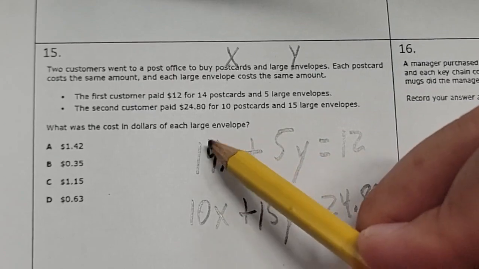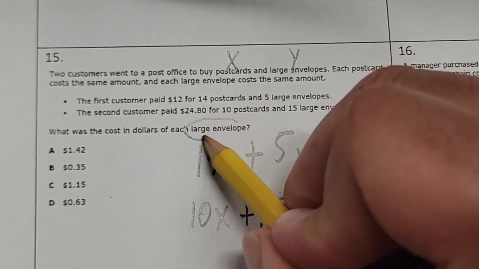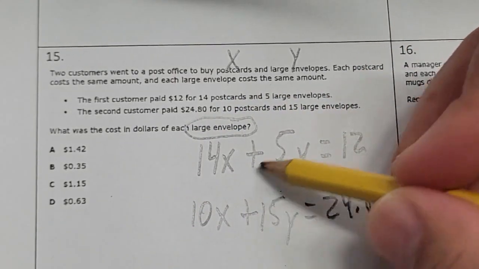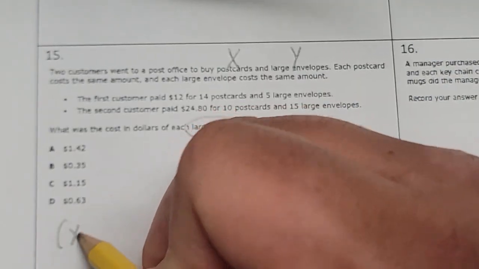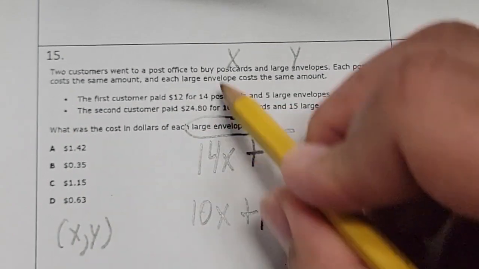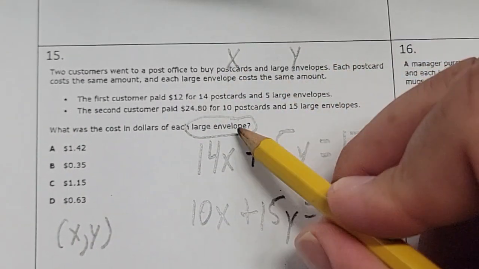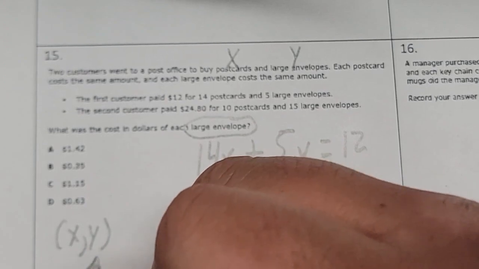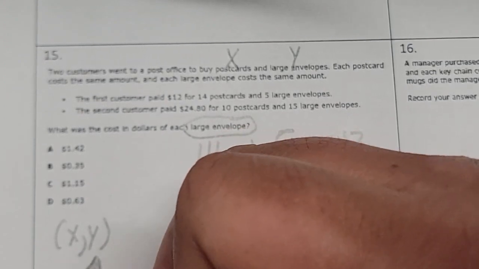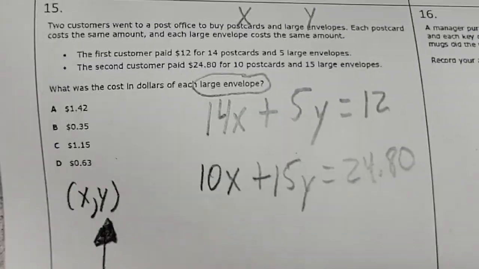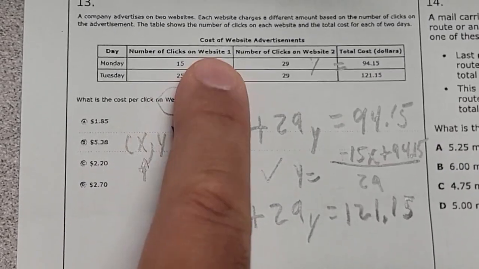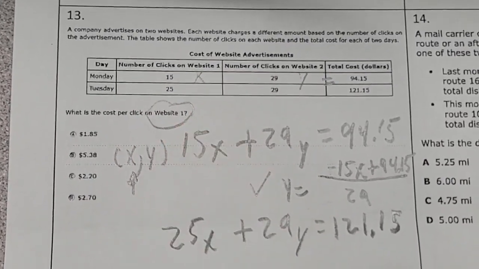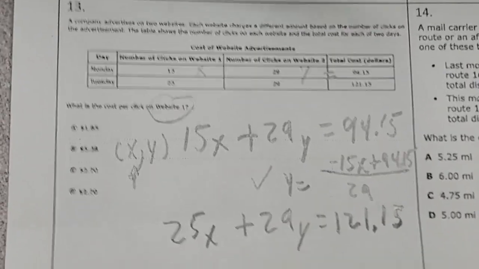All right. So it's asking for large envelopes. That means you have to do the kick and divide, right? Go and put it into decimals. But when you hit that point, the little XY point, you're not looking for the X. X is the postcards. We're looking for the large envelope. This is what we're looking for here. So there's a difference between looking for the first number, because my large envelopes are second, there's my Y's. And then over here, it said the website with click ones was the X's. All right, so be very careful what you're looking for.